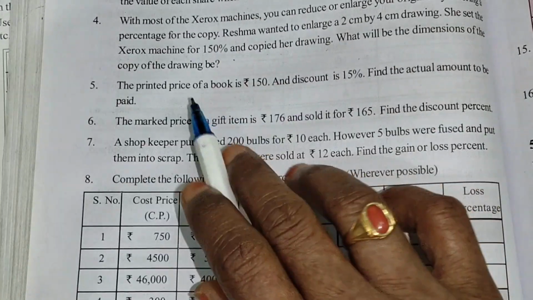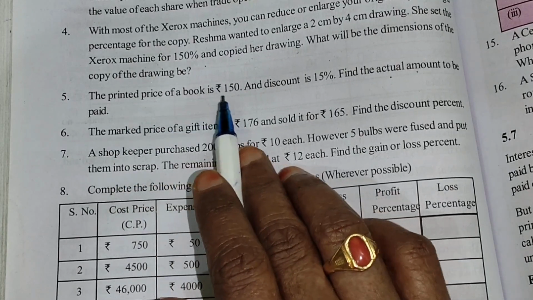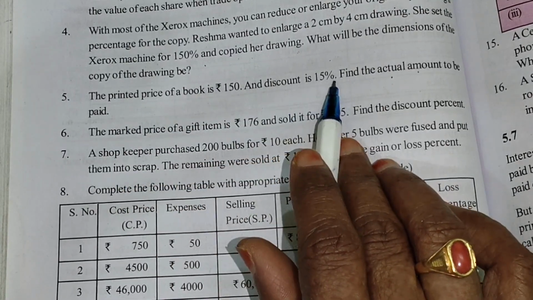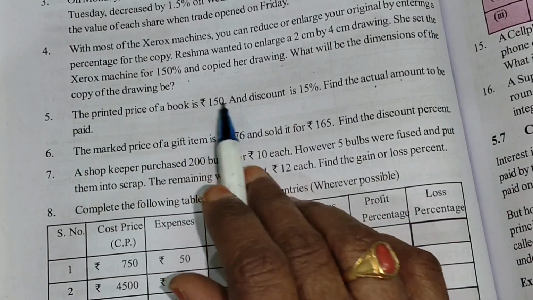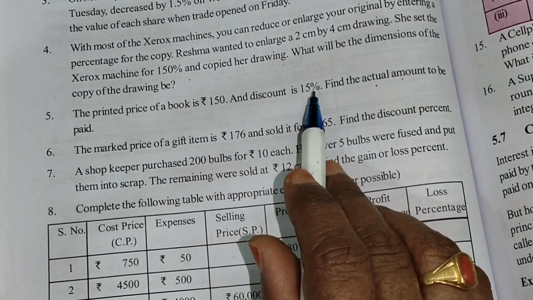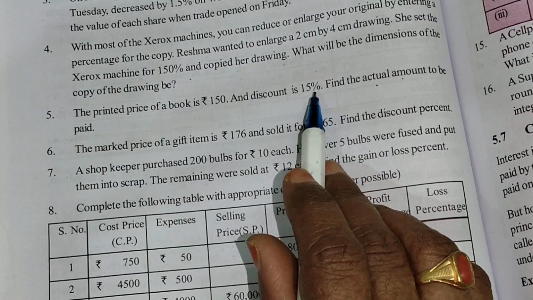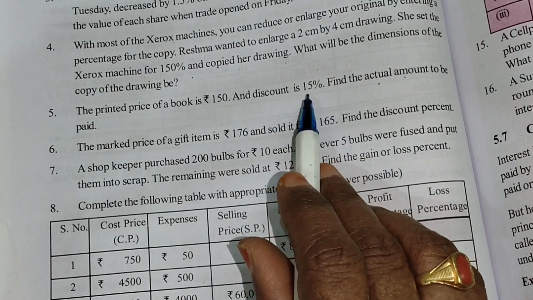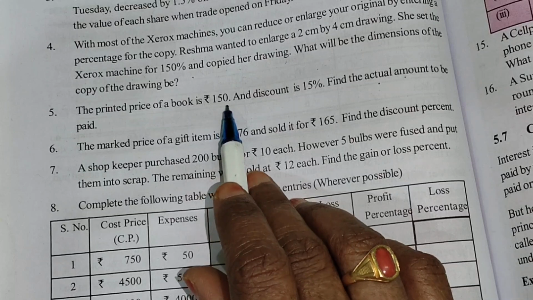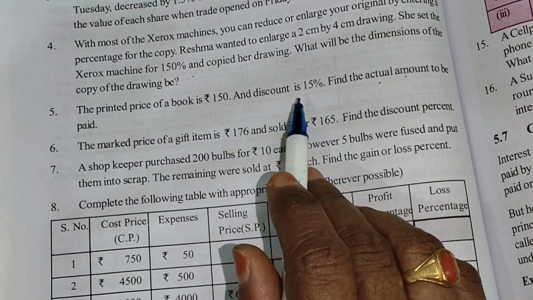Fifth question. The printed price of a book is 150 rupees and the discount is 15%. Find the actual amount to be paid. Here we find the discount amount on 150 rupees, which is 15%, then subtract that amount from 150 rupees, so the final amount comes.